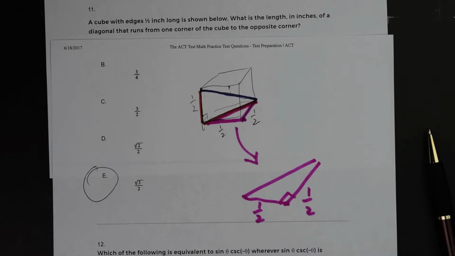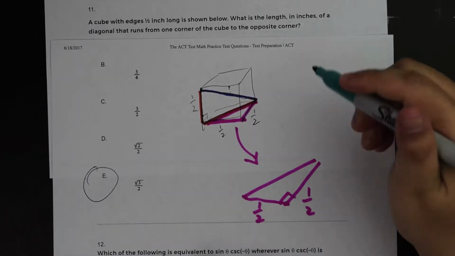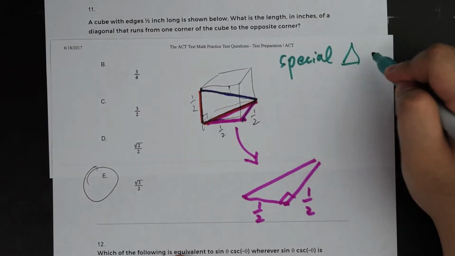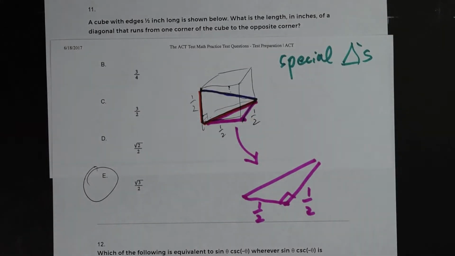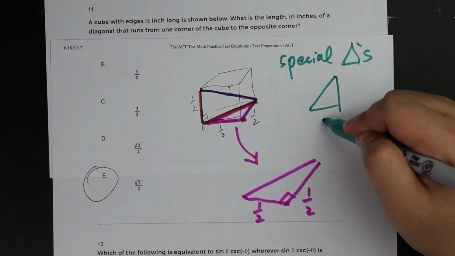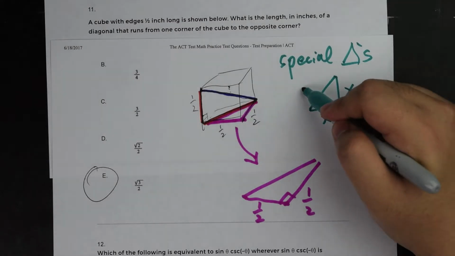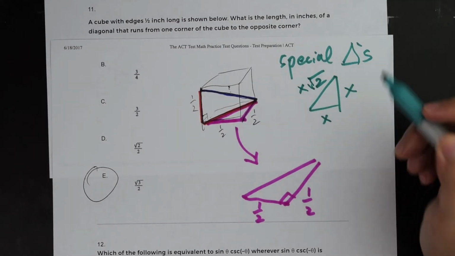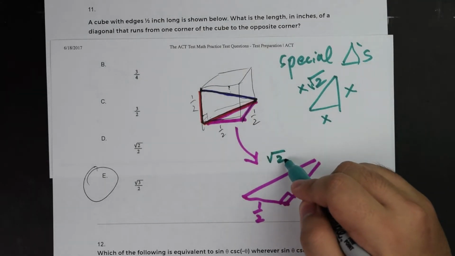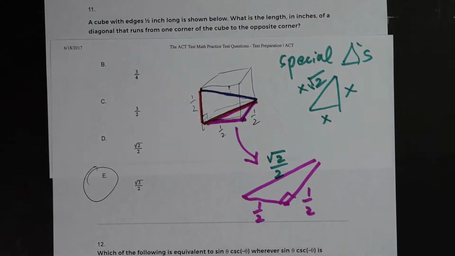Personally, I knew right off I could use the special triangle rule. Special triangles, okay? And it's not per se the 3, 4, 5 or the special triplet numbers. There's another property that exists where if I have two sides equal to each other, like this x, I know right off my hypotenuse will be x root 2. So I knew right off it will be half root 2, aka square root 2 over 2. I was able to solve this just knowing this property and it saved me time.